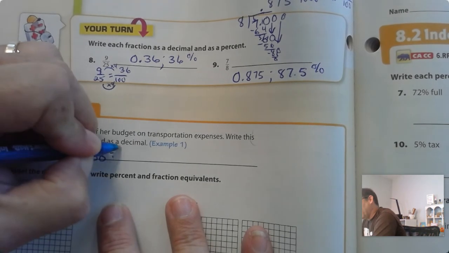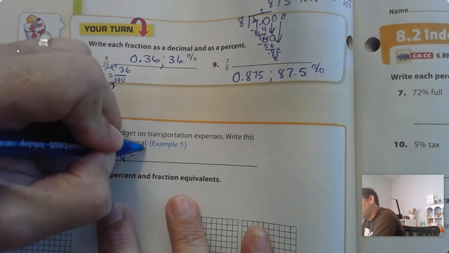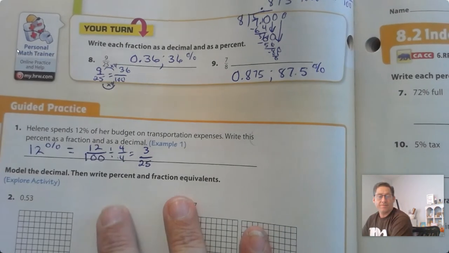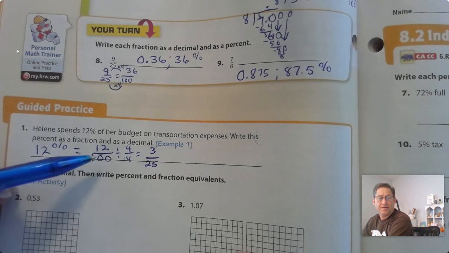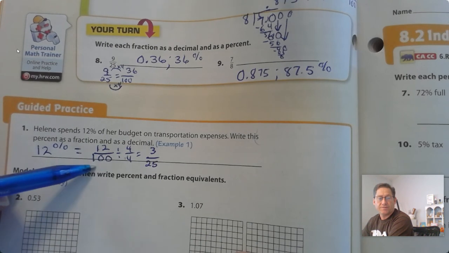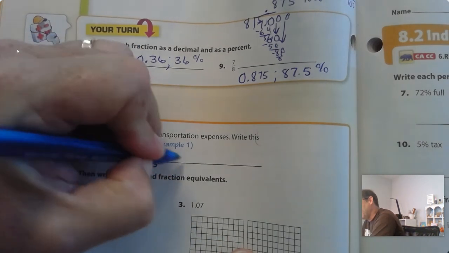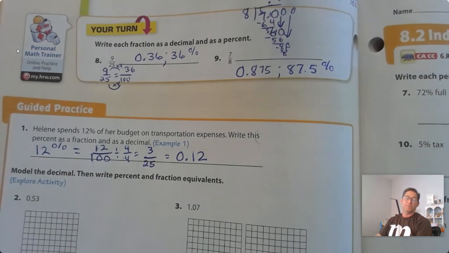Well, that means we can simplify that by dividing by a greatest common factor of 4. 12 divided by 4 is 3, and 100 divided by 4 is 25. So 3/25 is equal to 12%. Let's go back to the 12 hundredths. That tells us the decimal. 12 hundredths is written as 0.12.